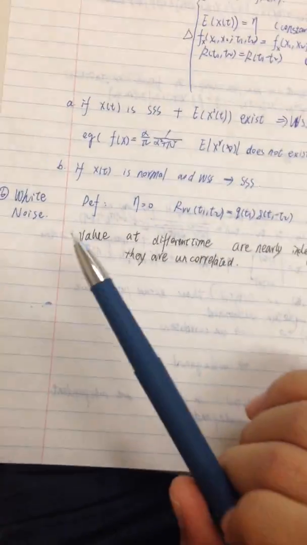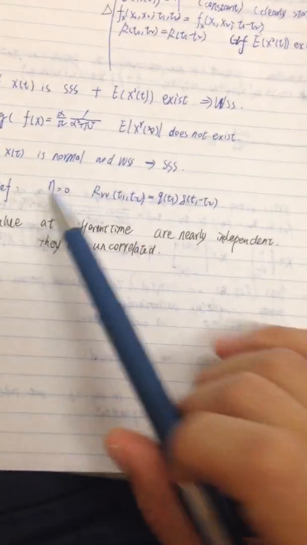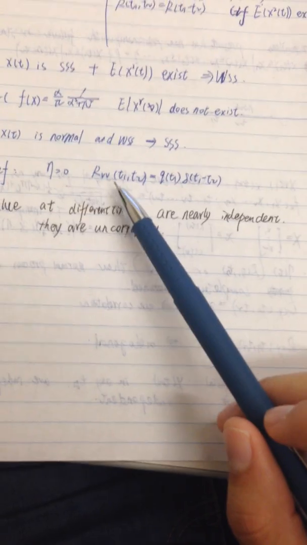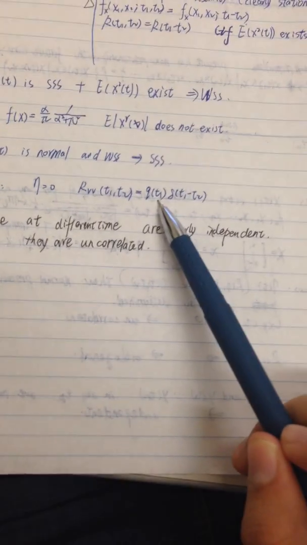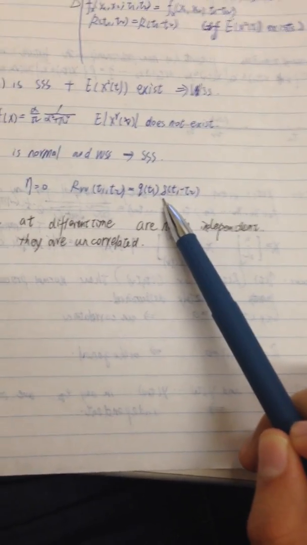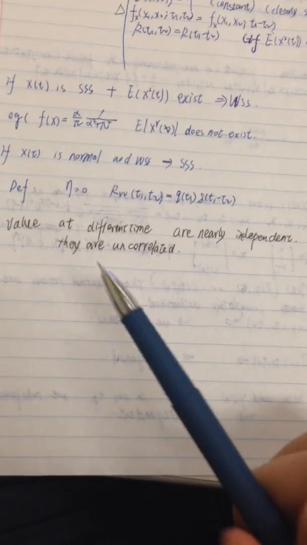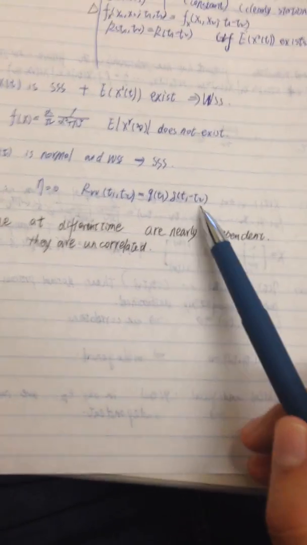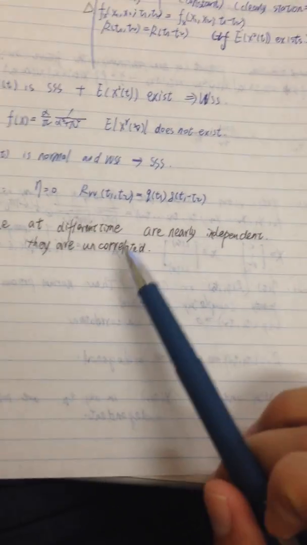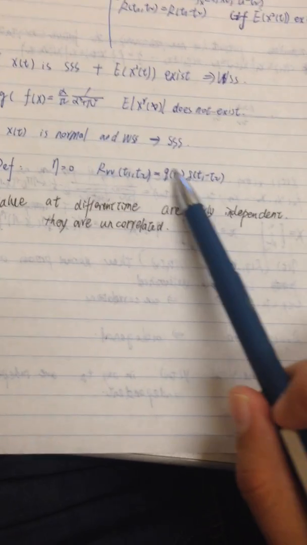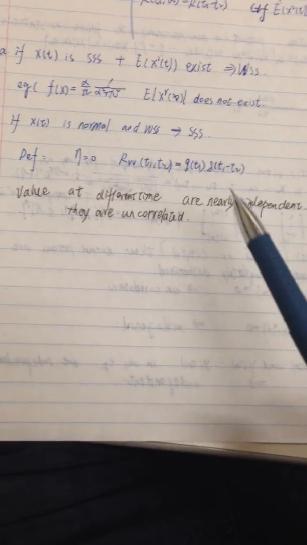And lastly, for white noise, the definition is that its mean should be 0, and the autocorrelation should be Q(t1) times delta(t1 minus t2), which means that the value may be different at different times, and they are actually independent because here is a random process Q(t), and they are uncorrelated.